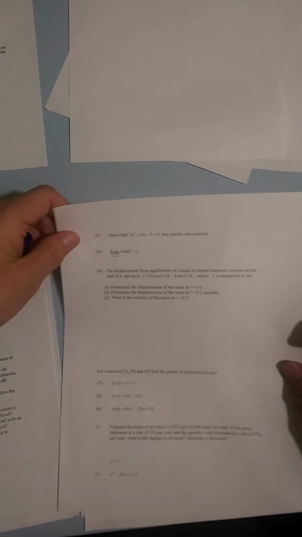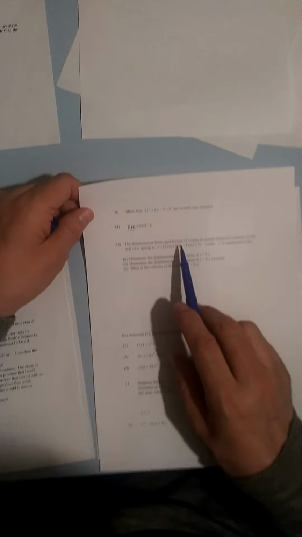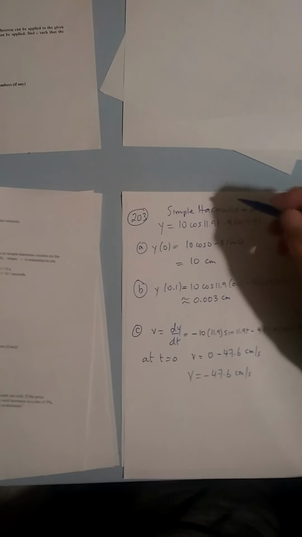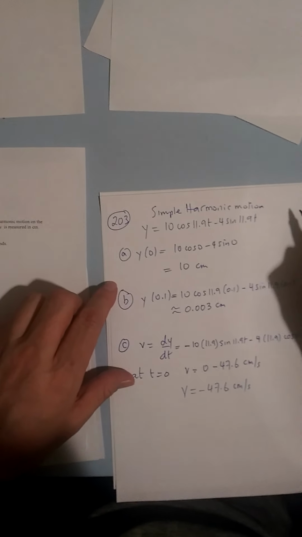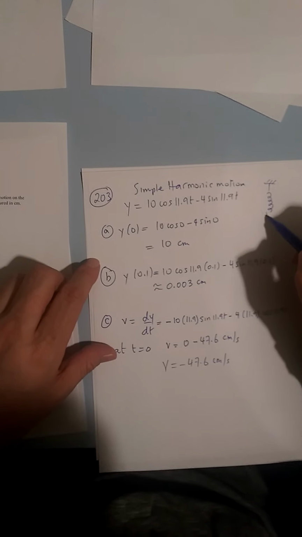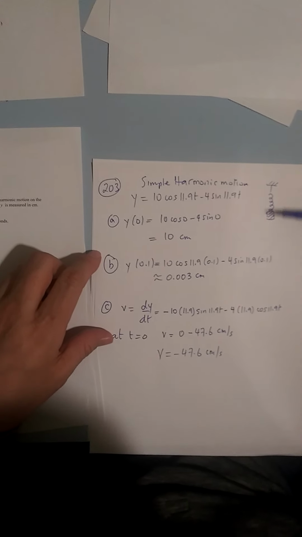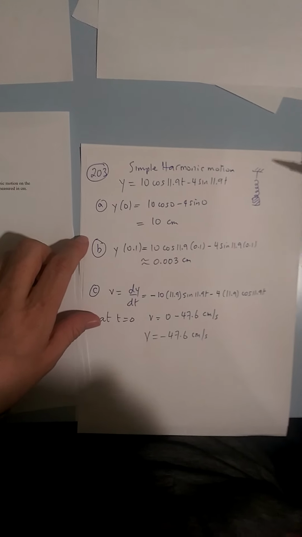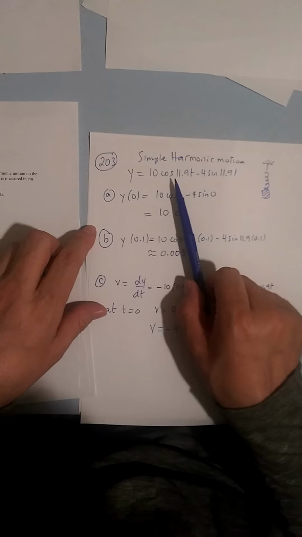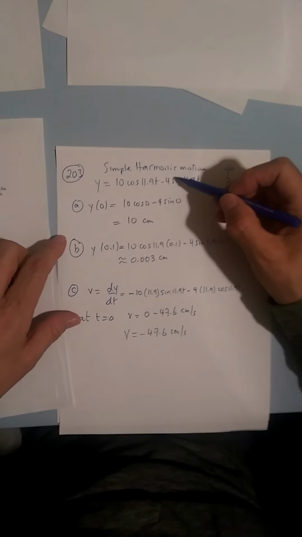We're going to do another example, this one. The displacement from equilibrium of a mass in simple harmonic motion is given by, and I'll write it bigger in here. Simple harmonic motion is when you put a mass at the end of a spring and you pull it and you let go of it, and it'll do this. So the equation of motion is given by this: 10 cosine 11.9 t minus 4 sine 11.9 t.